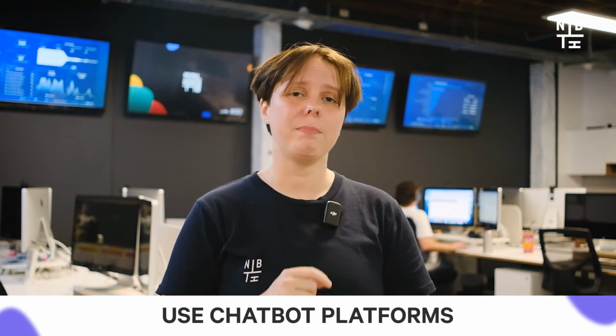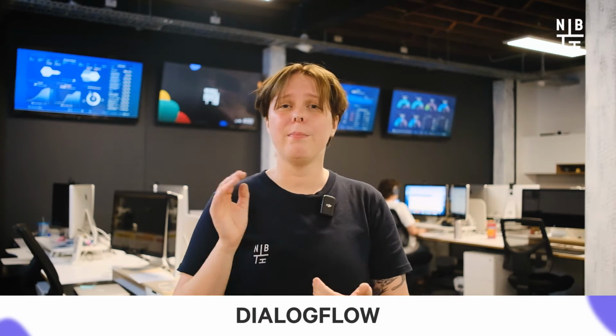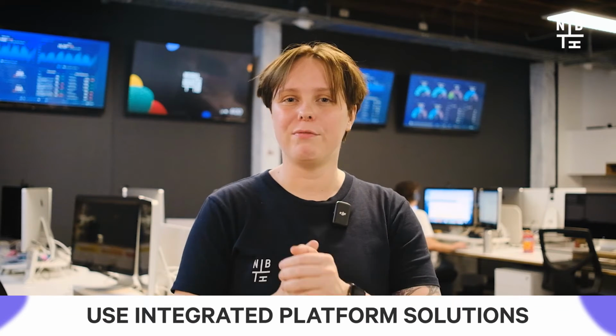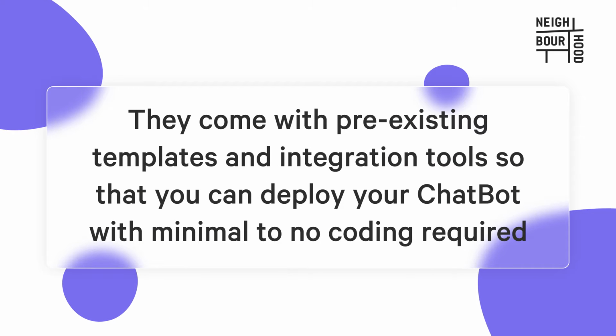Second, you can use a chatbot platform. These are like the DIY kits of chatbot development. They come with all the tools and frameworks you need to construct and launch your chatbot with minimal coding required. Some example platforms like Dialogflow, Microsoft Bot Framework, IBM Watson Assistant, and Amazon Lex are all a part of this segment. And finally, there are integrated platform solutions like HubSpot. These are like the ready-made meals of chatbot development. They come with pre-existing templates and integration tools so that you can deploy your chatbot with minimal to no coding required. It's just like flipping on a switch to instantly unpack chatbot goodness, ready to go in no time.